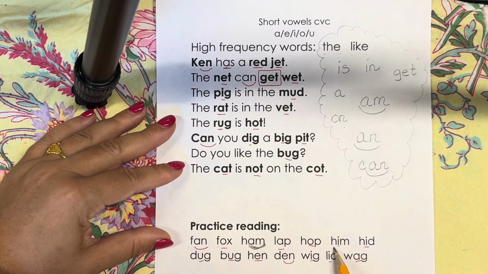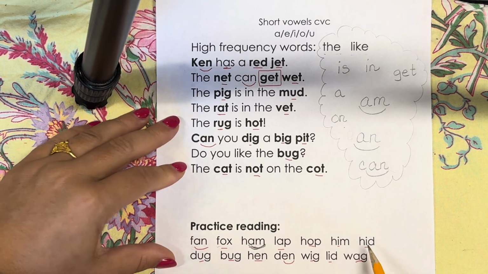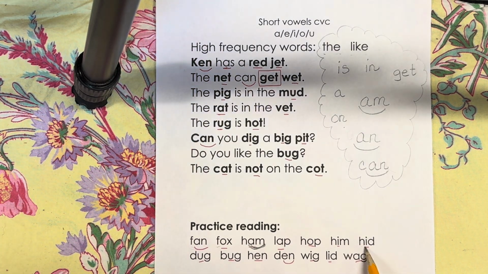Your turn. Good. What word is that? Yes, him. Okay, my turn. Hid. Your turn. Good. What word is that? Hid. Yes, hid. Now, if you have to go back and rewind a little bit to make sure that you're saying those sounds correctly, please do that.